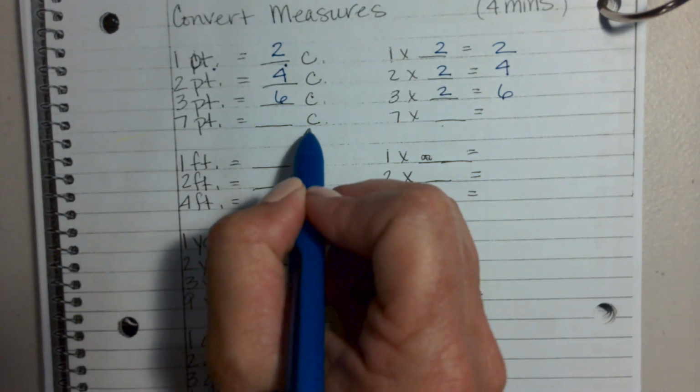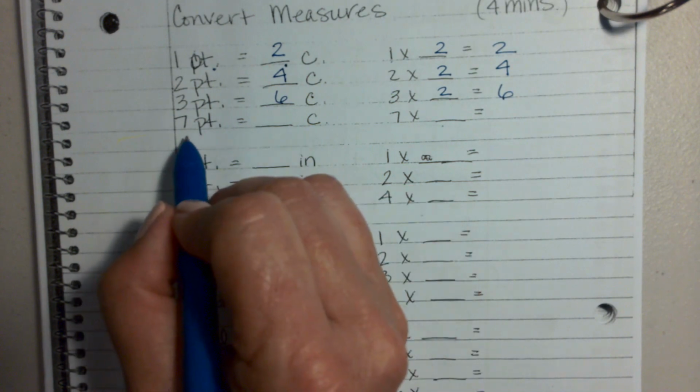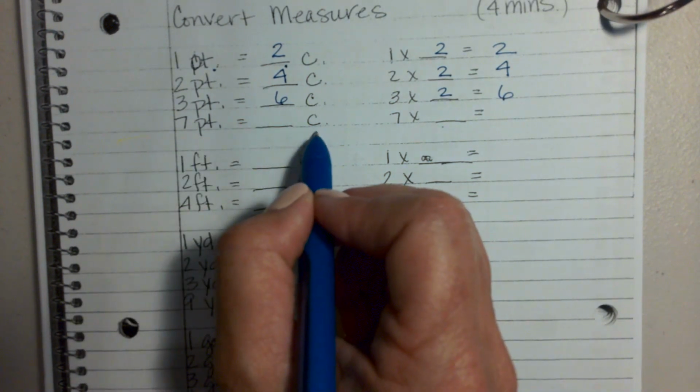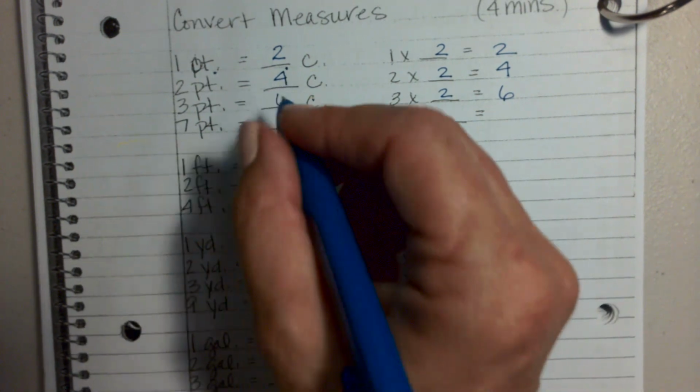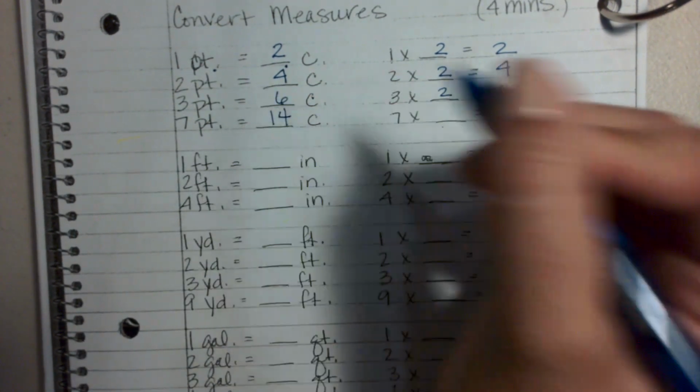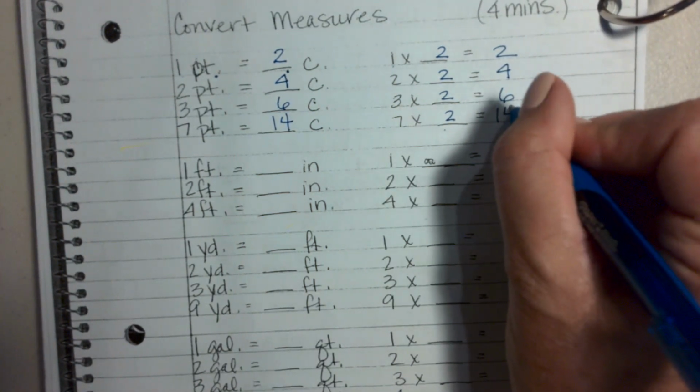7 pints, how many cups would you need if you had pints in the refrigerator, but the recipe you were making called for cups? Well, 7 times 2 is 14. You would need 14 cups.